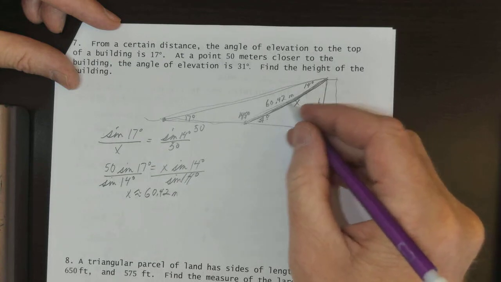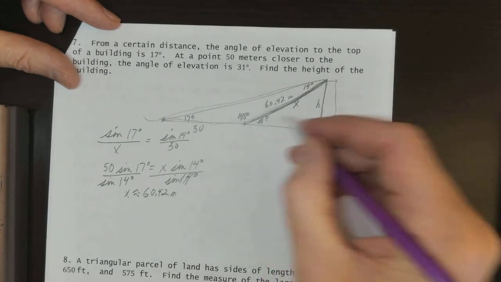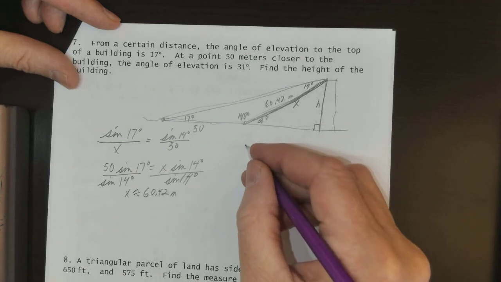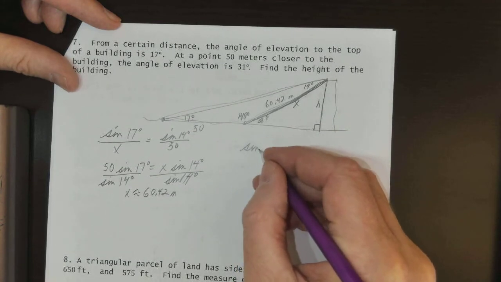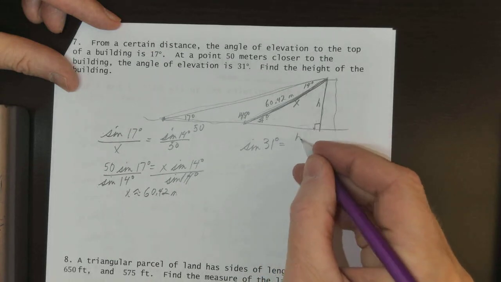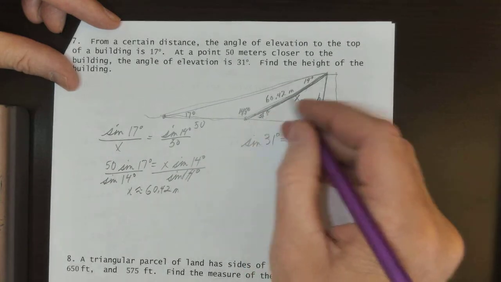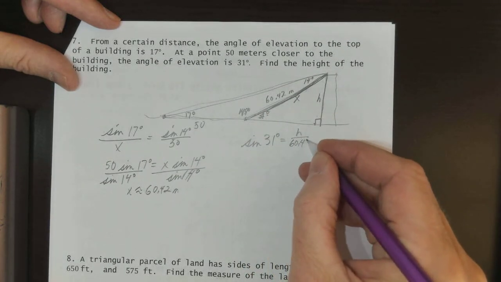And then the height here. This is a hypotenuse. This is the opposite of 31 degrees. So I'm going to use SOHCAHTOA. The sine of 31 degrees is equal to the height of the building, h, over that hypotenuse of this triangle, 60.42.